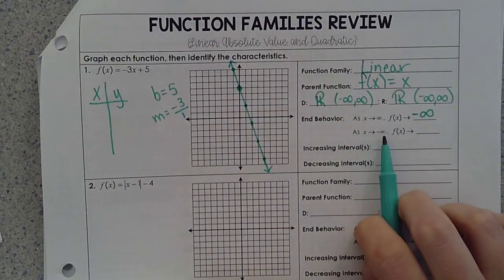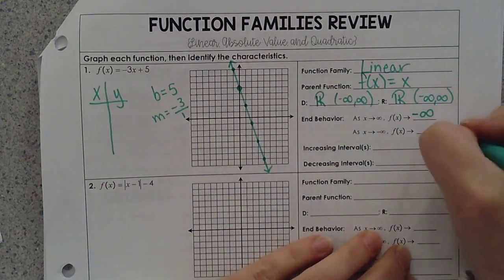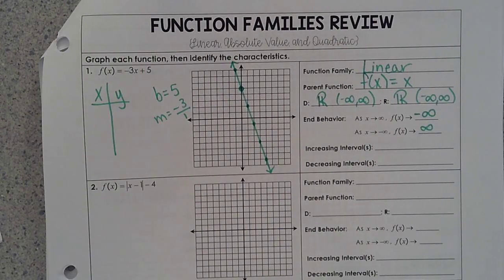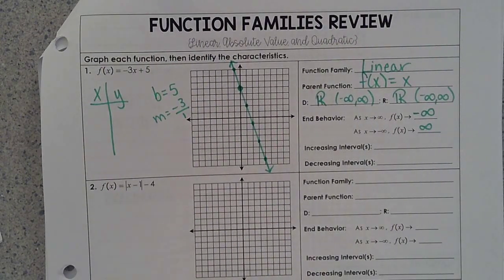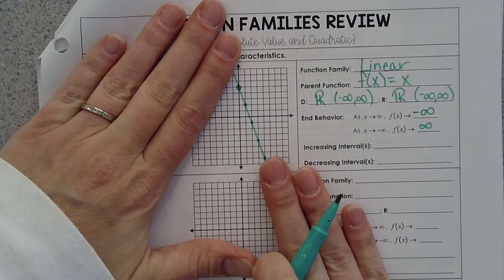As x approaches negative infinity, that just means left. The left end of my graph is going up. Up is positive infinity. Now, this particular graph doesn't change directions anywhere. It's only either increasing or decreasing. And so I'm going to ignore the ends of it. I don't want those arrows to throw me off.